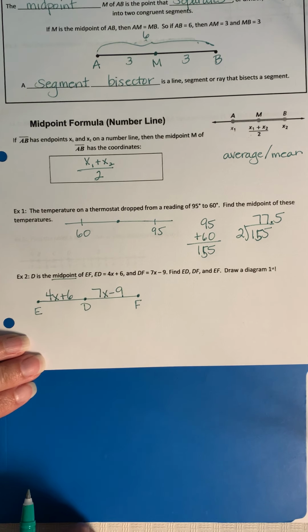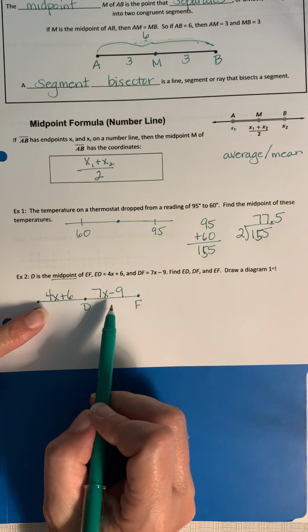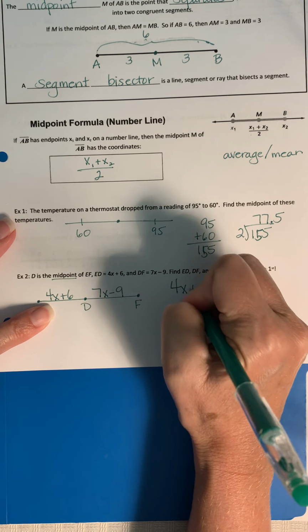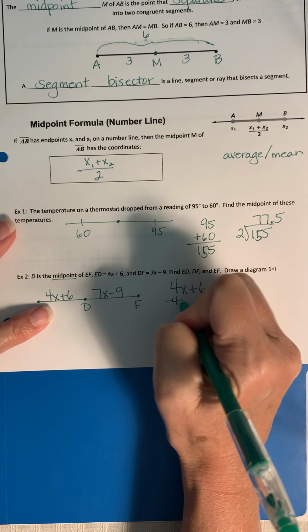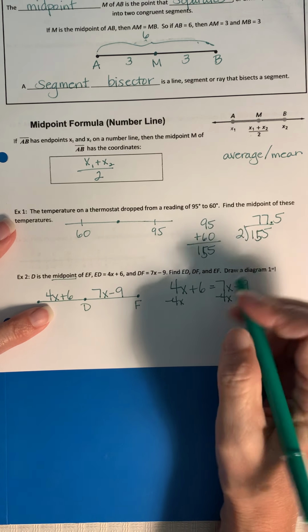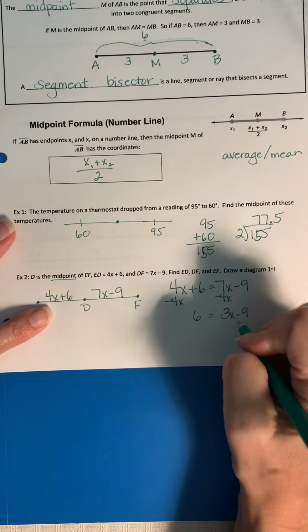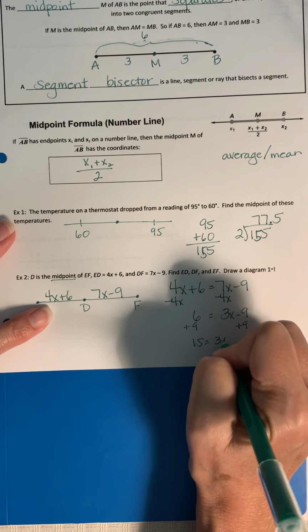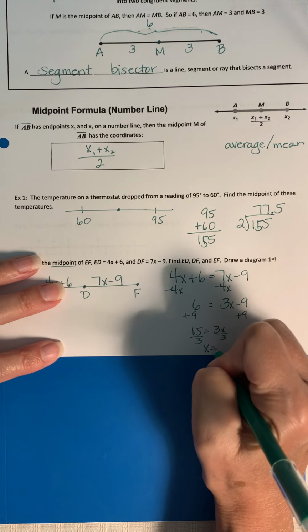It specifically uses the word midpoint. It did not say between like we talked about the other day. When it specifically says the word midpoint, it divides it exactly in half. So these two have to have the same value. So therefore, we can say 4x plus 6 is equal to 7x minus 9. We want to subtract 4x from both sides because we always get the variables to one side first. So we get 3x minus 9 on the right, bring down our 6. We'll add 9 to both sides. So we have 15 is equal to 3x, divide both sides by 3, and x will equal 5.